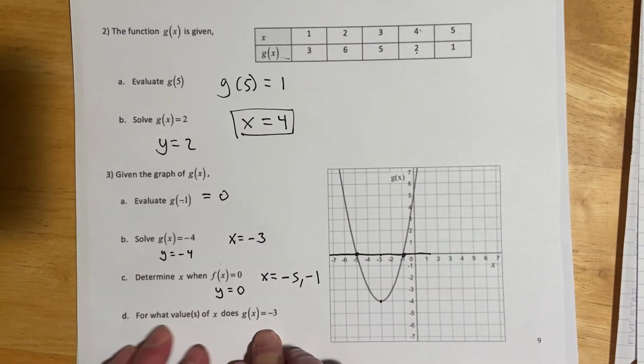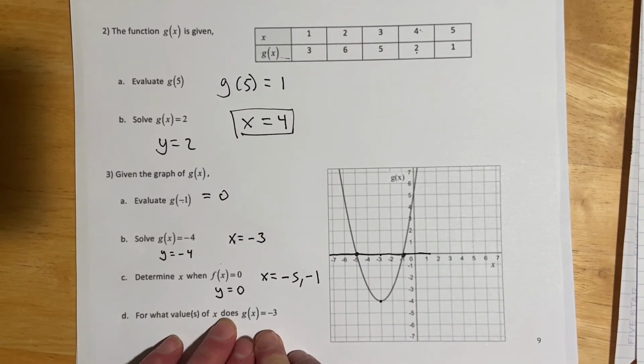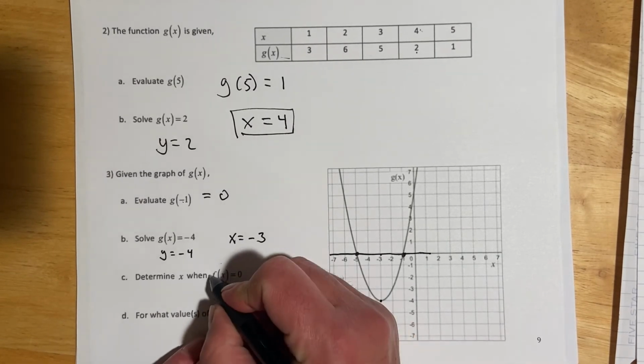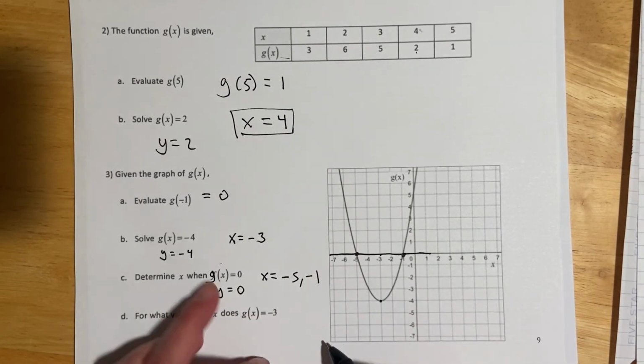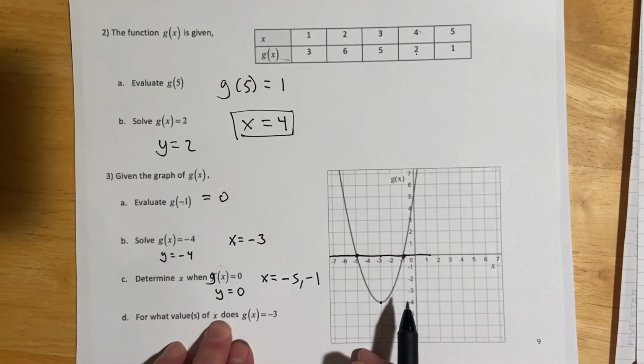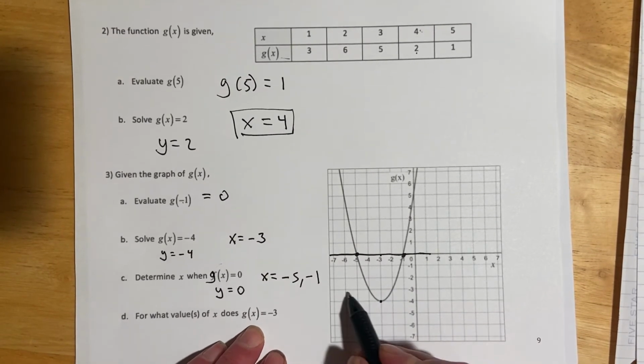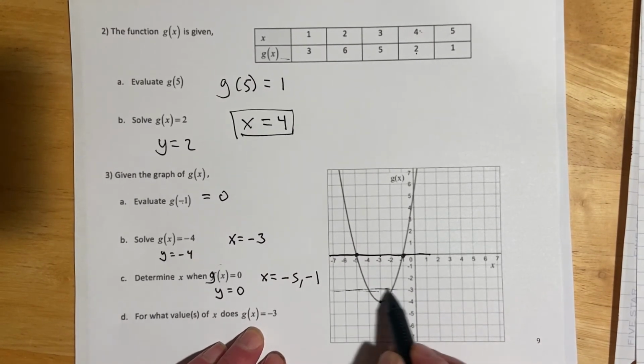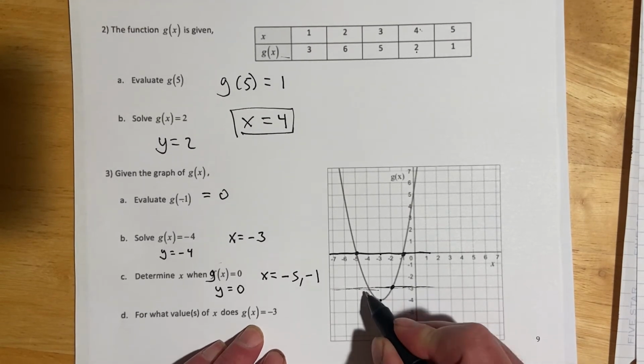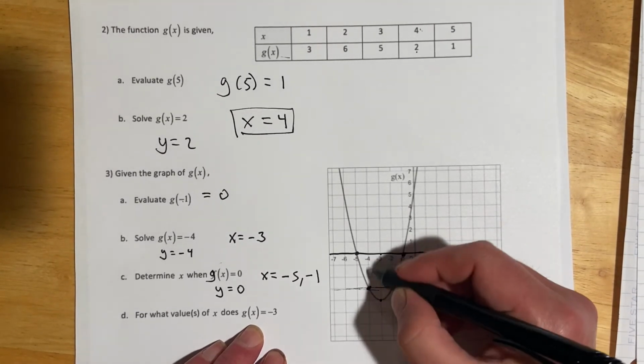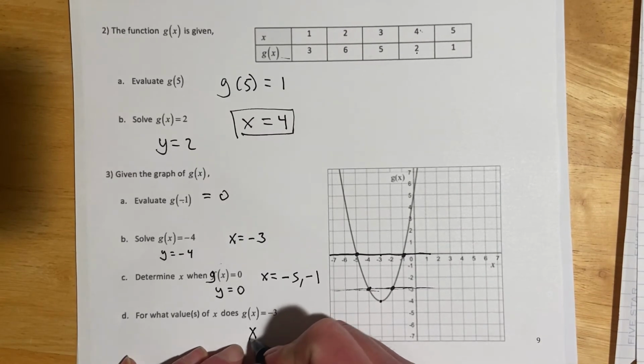And then here, for what values of x does g of x, oh, that should have been a g of x right there. I'll have to correct that in the notes. For what values of x does g of x equal -3? Looking right here, there's -3. So it looks like at those 2 spots, when x is -4 or -2.